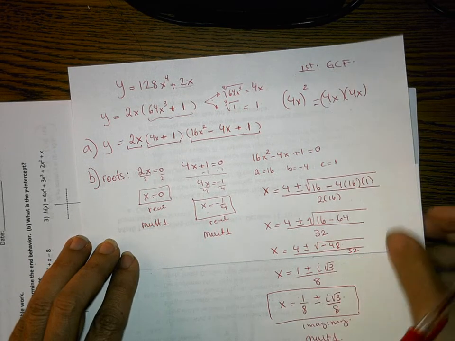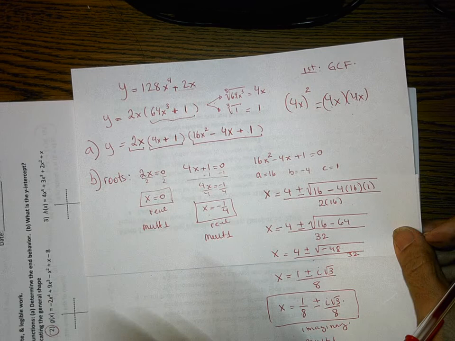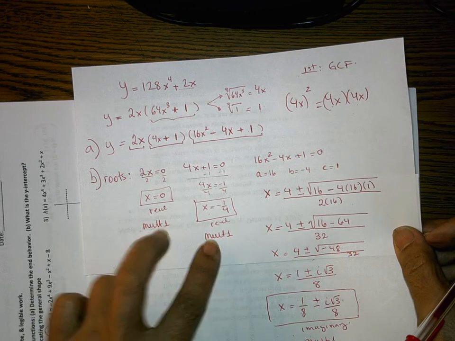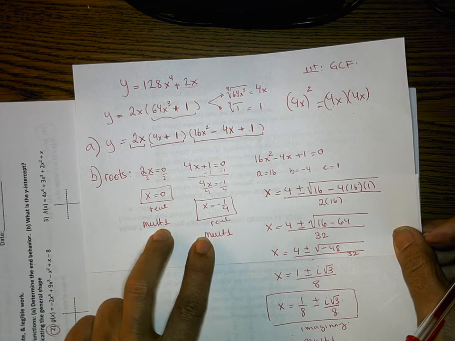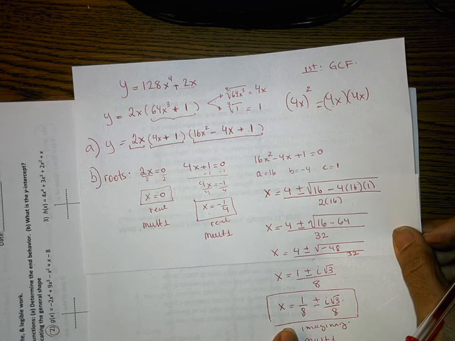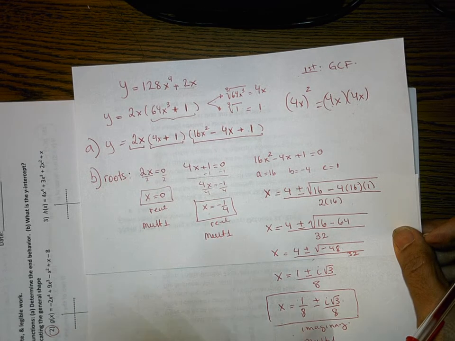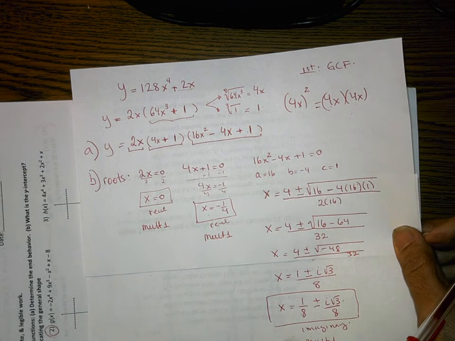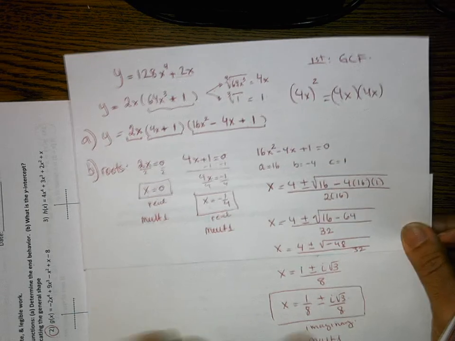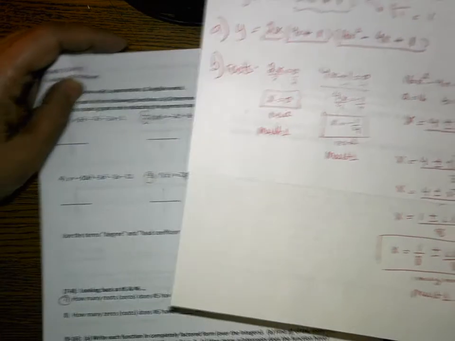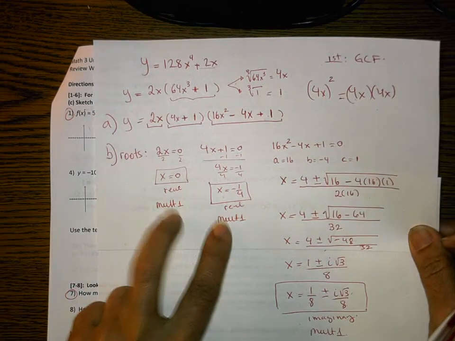They're not tangent, they're not bouncing, they're crossing the x-axis. These 2 are crossing the x-axis because they're real solutions. The imaginary ones do not cross the x-axis. They cross somewhere in the plane, but definitely not on the x-axis because they're imaginary solutions. And then how many x-intercepts? I just answered. These 2 are your x-intercepts.